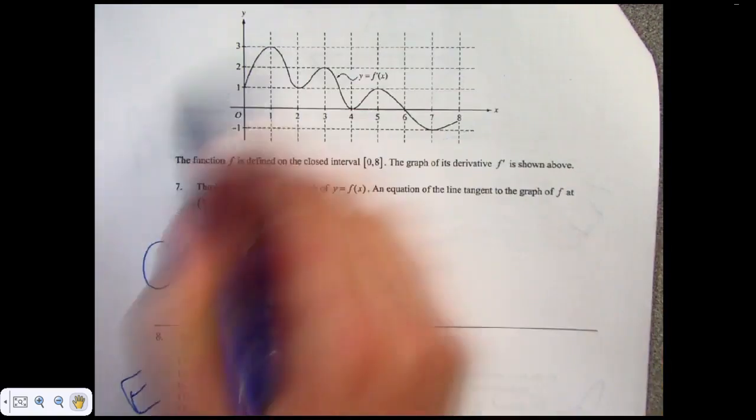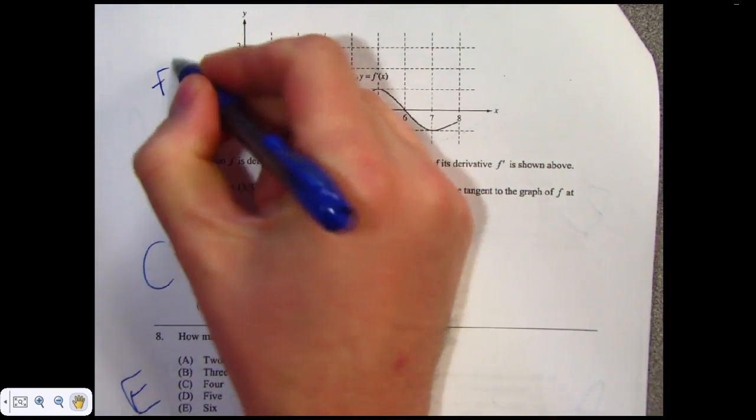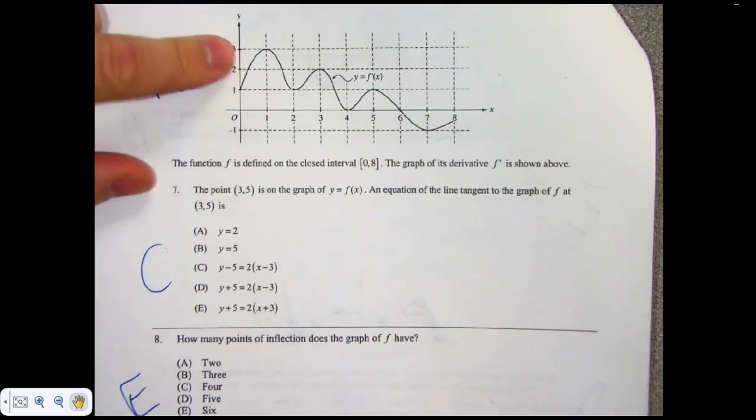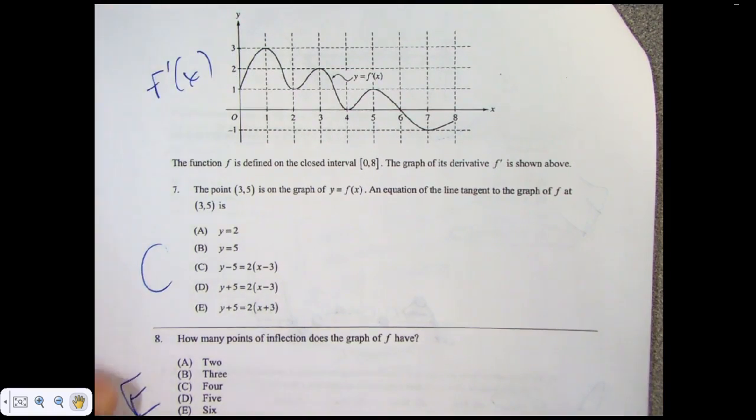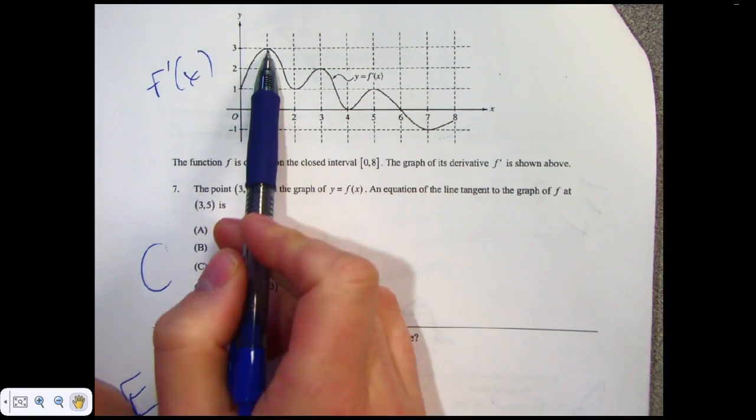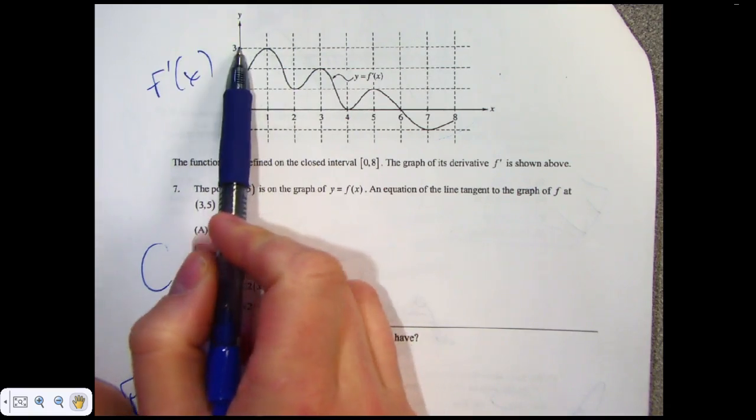So they give me this graph, and this graph is the derivative. So every y value on here represents what? The slope of the original graph. So for example, what is the slope of the original graph when x equals 1? 3. So x equals 1, if you read off the y value, that's your slope.